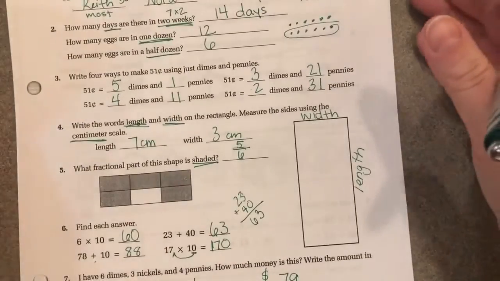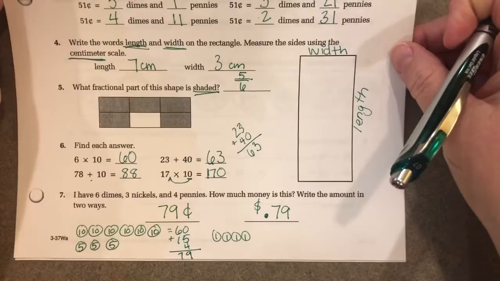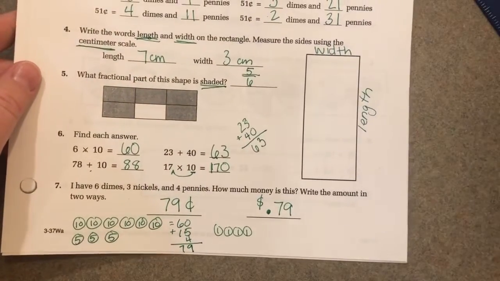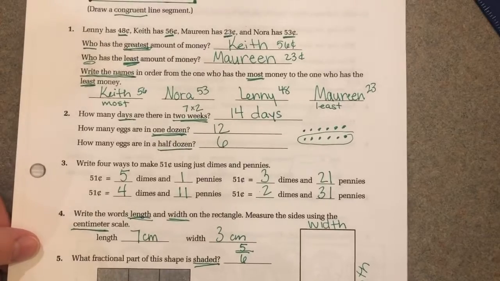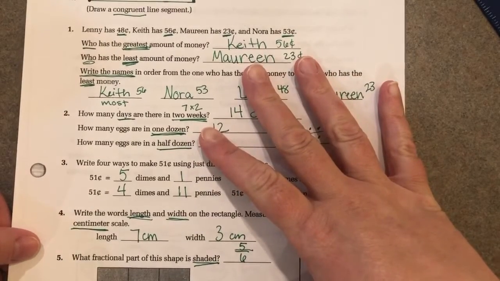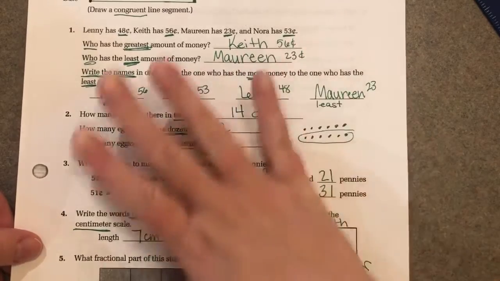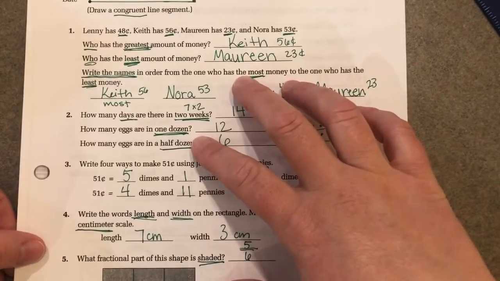Okay, I know these assignments are getting a little longer. So do your best to read through them. Listen to the video one more time if you need to, and look back at your notes on side A when you're doing side B to give you help. You can always use side A to give you help. You can always use your math journal to give you help.